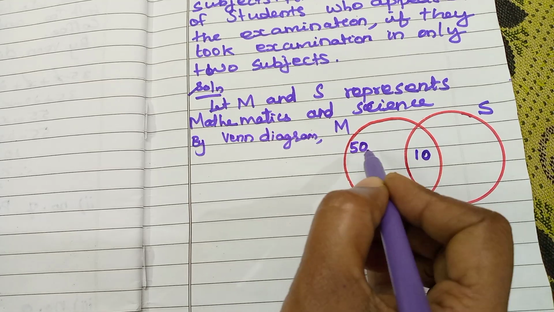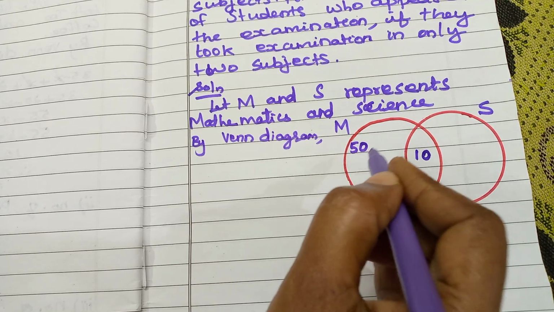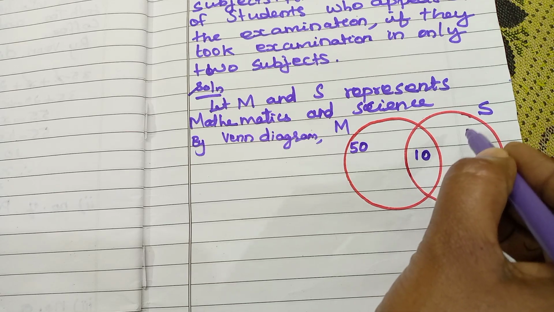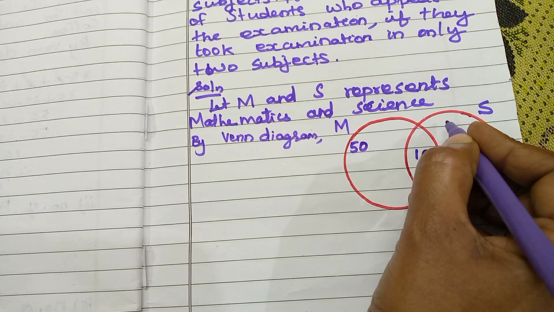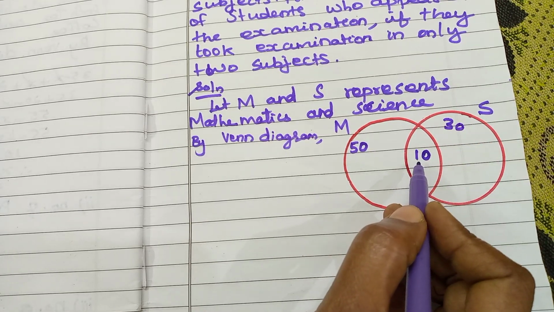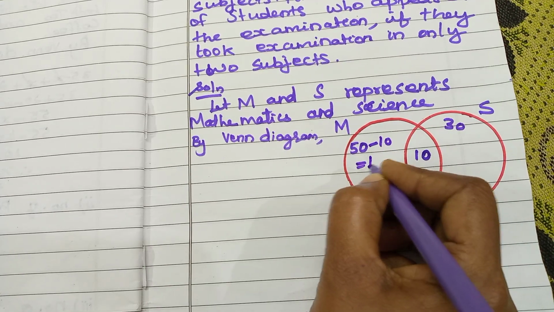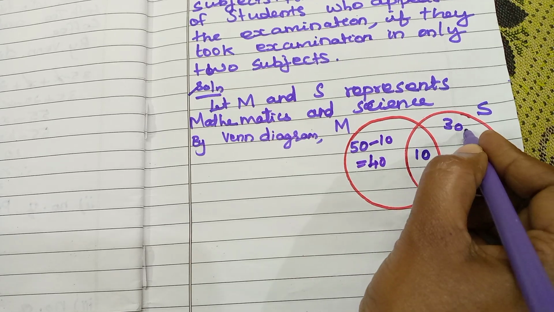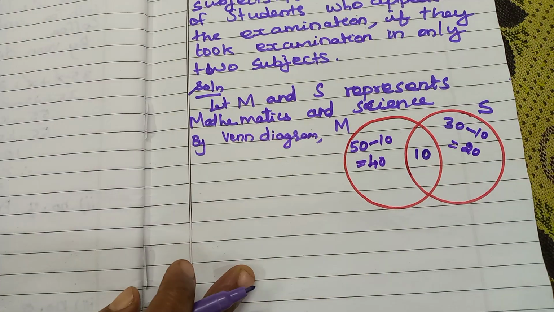Understand? 50 of them passed in maths, so remaining 50 of them failed in maths. Here 70 of them passed in science, remaining 30 of them failed in science. So here we have to write 30. Now this intersection part value we have to subtract. 50 minus 10 equal to 40. Here also this intersection part need to subtract. 30 minus 10 equal to 20. Understand?